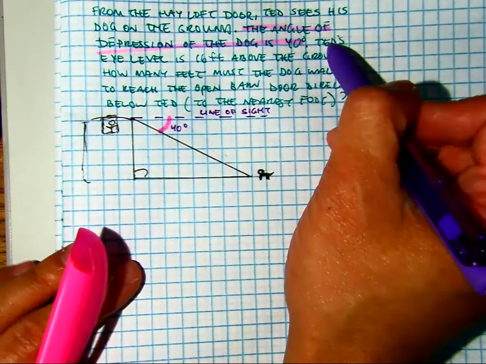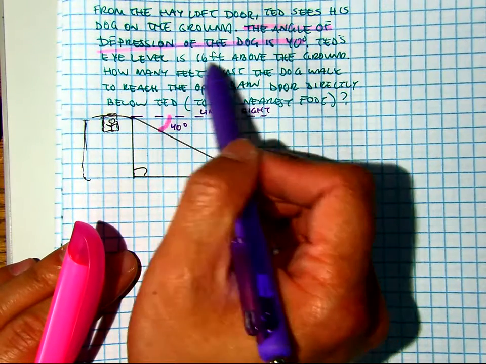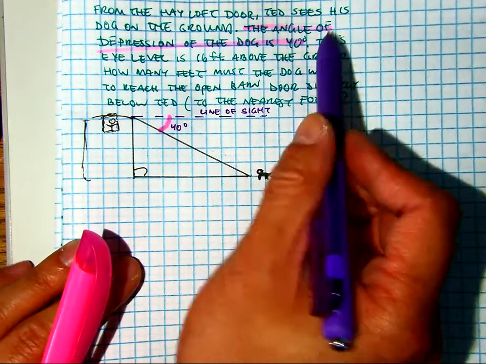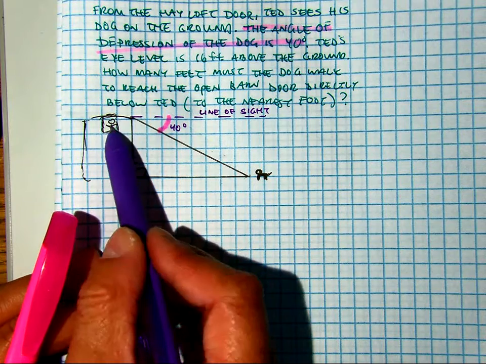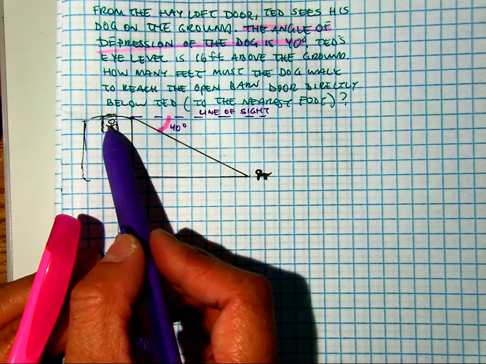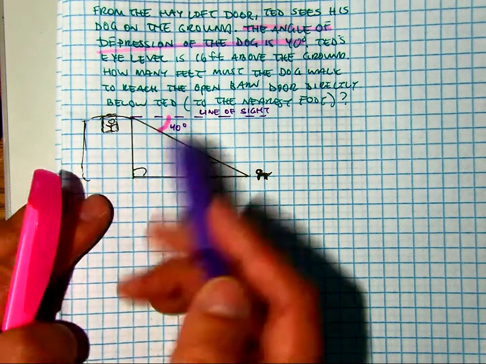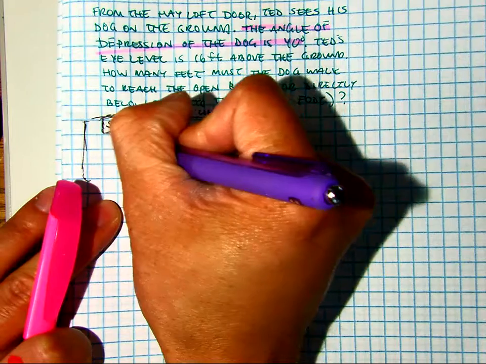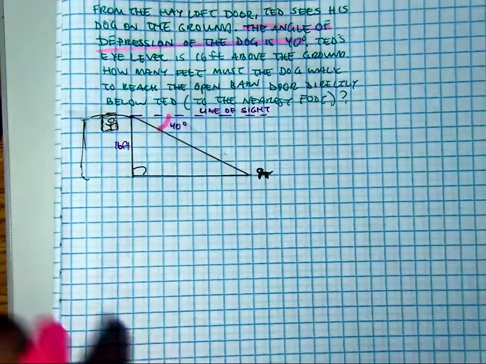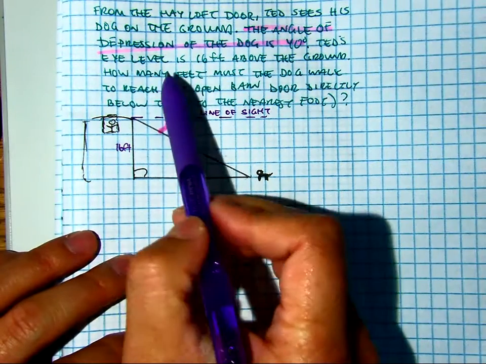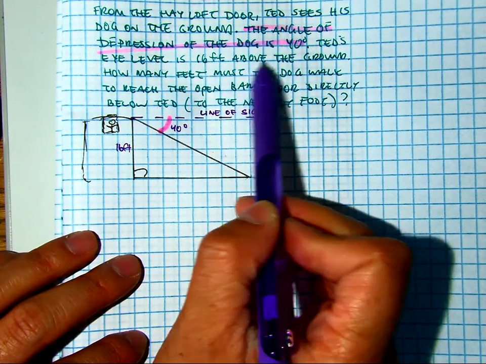Ted's eye level is 16 feet above the ground. So this kind of double verifies that Ted's up in here in this hayloft door window or something, whatever it is. He's 16 feet above the ground. So I'm going to write 16 feet here. Ted's eye level is 16 feet above the ground.